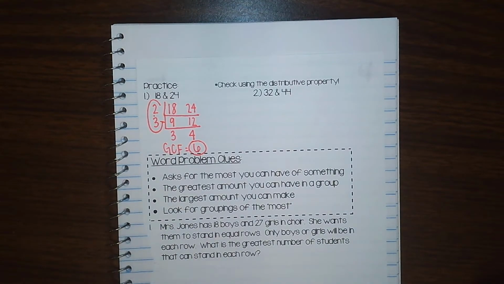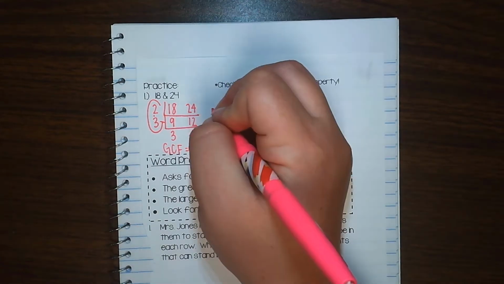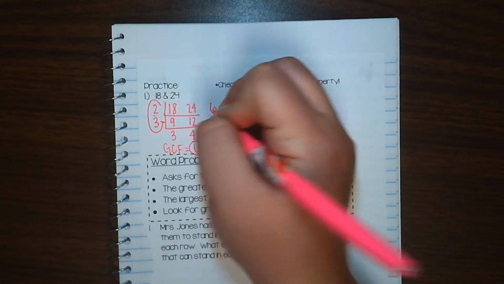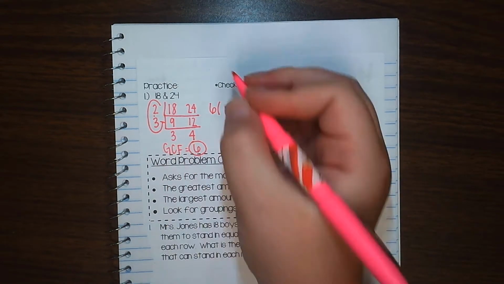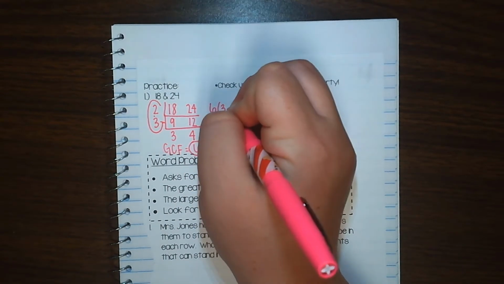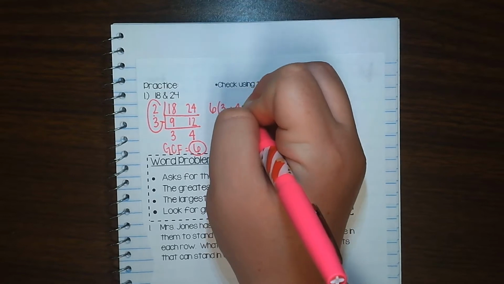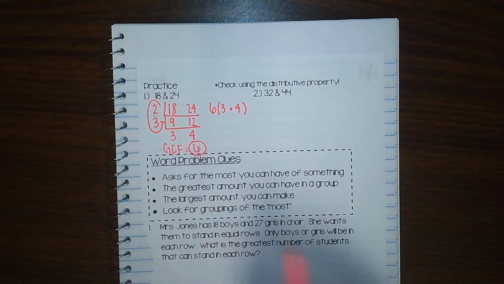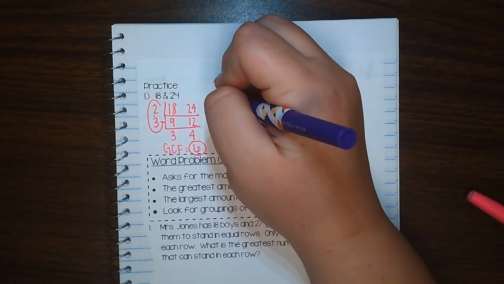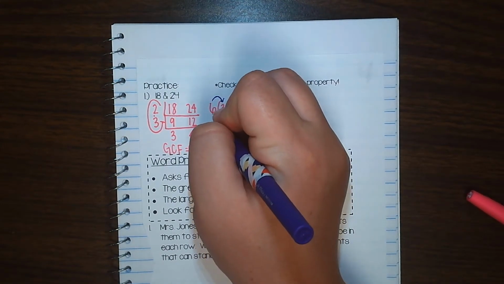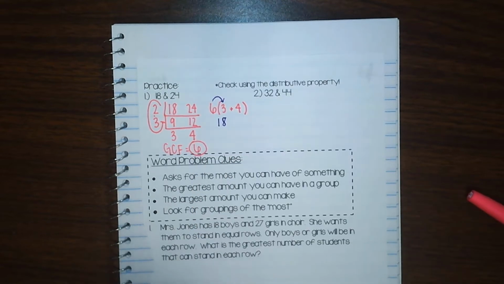Then it says to check using the distributive property. So you're just going to put the greatest common factor on the outside of your parentheses, your leftover 3 and 4 on the inside, put a plus sign between them just so you can keep them separate. Then 6 times 3 gives you 18.